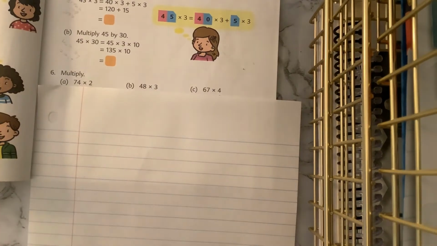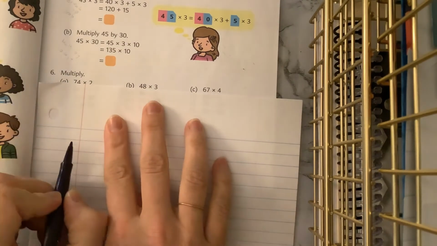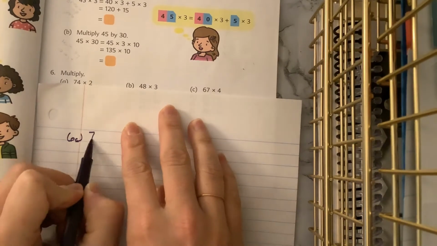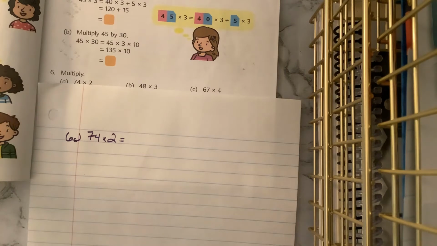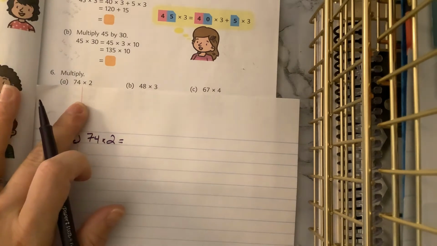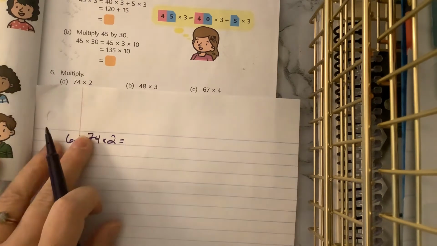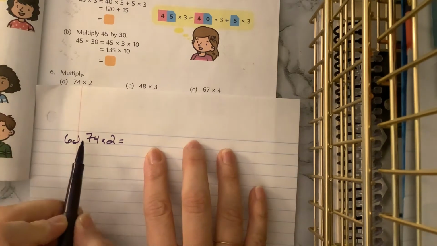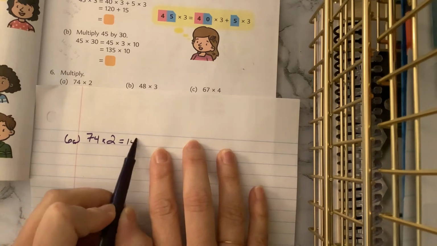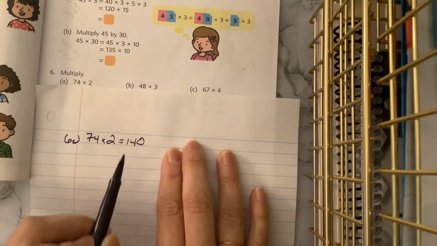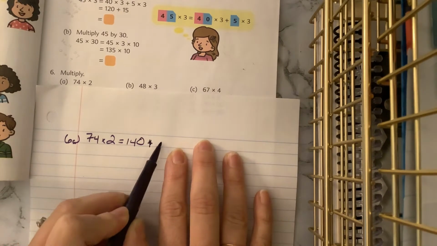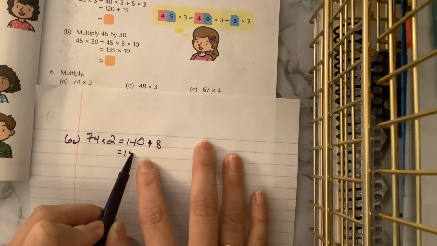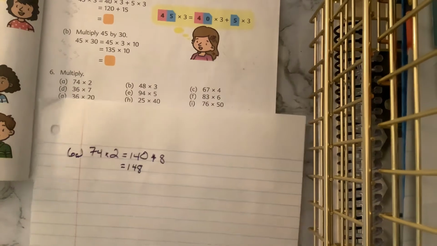So 6A, in this case, we're going to be breaking up the problem, much like we just did for our warm-up problem, okay? So again, you're working with me. I'm going to go pretty quickly through these, and then I'll have you guys pause and try on your own. So again, when we break up the problem, we're doing one part at a time. So we say 7 times 2 is 14, but remember it's 70 times 2, so 140, plus 4 times 2 is 8, so we get 148.